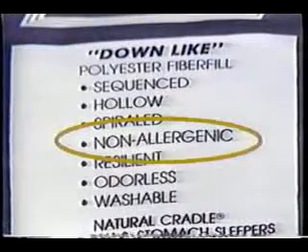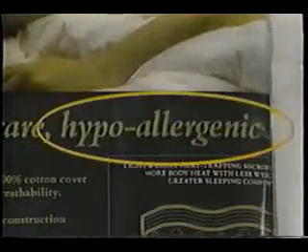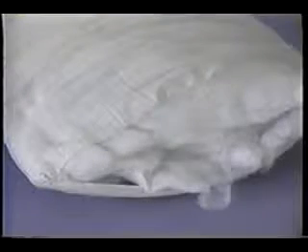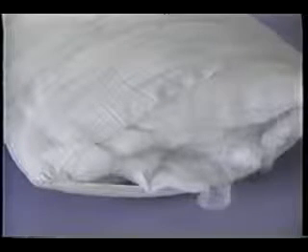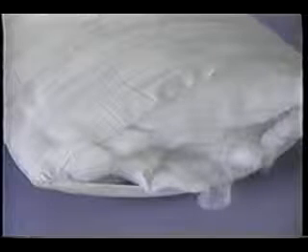Note that the designation non-allergenic or hypoallergenic on a pillow, blanket, or comforter only means that the fibers themselves do not cause allergy. Fibers of any type will still support dust mite growth and allow the accumulation of dust mite allergen unless they are encased or washed frequently in hot water.